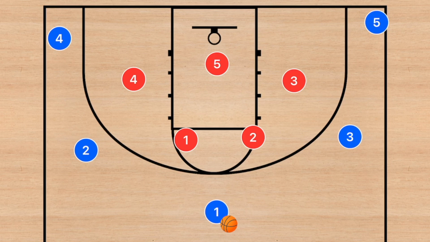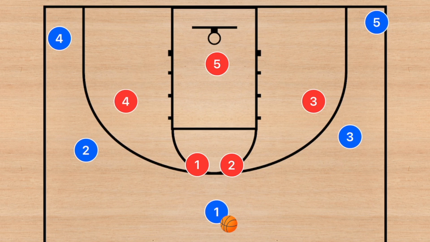Okay, so having a screen and roll offense against a zone defense may sound counterproductive. It doesn't sound like something that would be much fun. However, we have to understand how a 2-3 zone or other zones tend to work so that we understand how this can actually work extremely well.